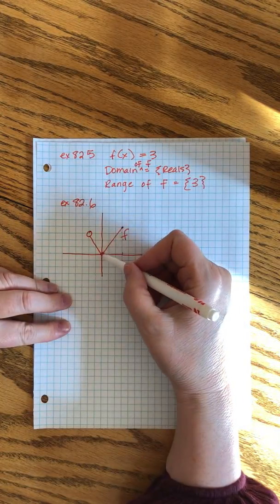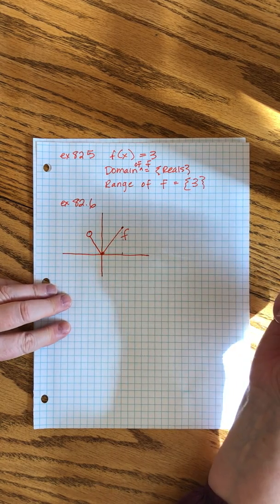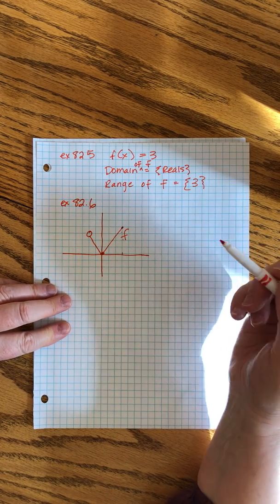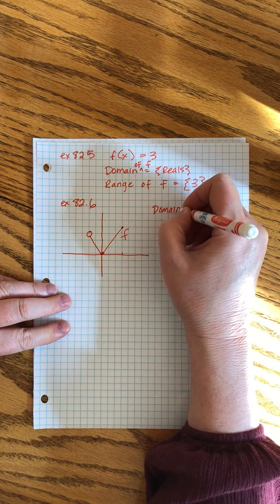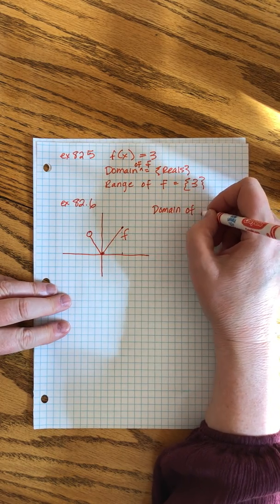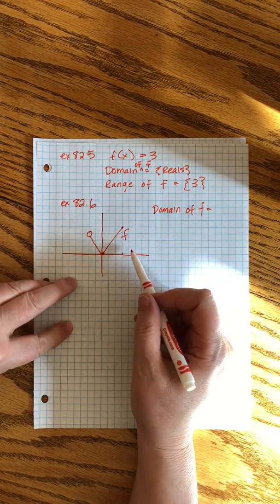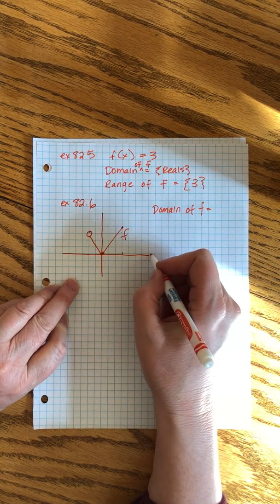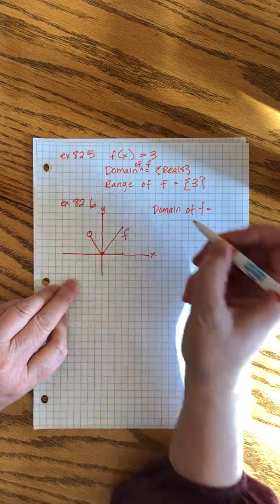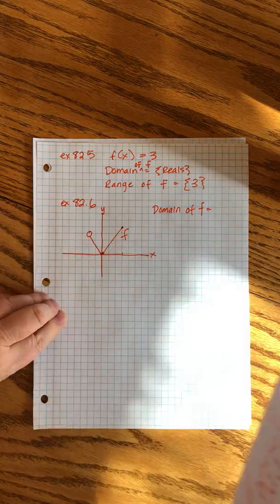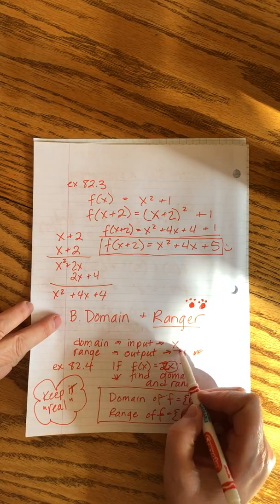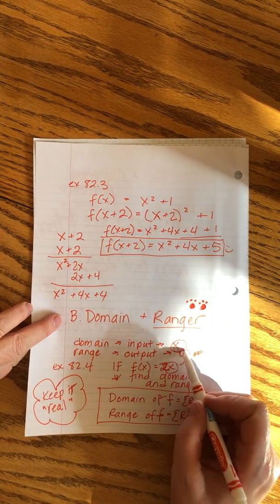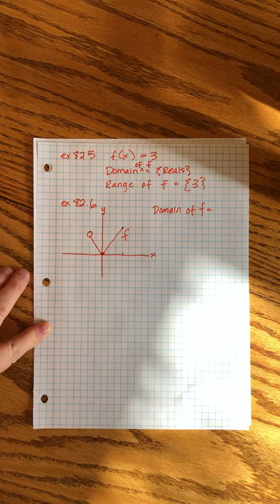These are values of x and y, and we want to know the domain and the range. Remember, this is the x-axis, this is the y-axis. I told you way back here that domain is associated with x and range is associated with y. We're going to use that information now.